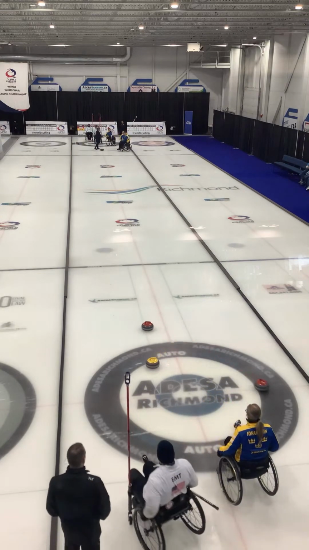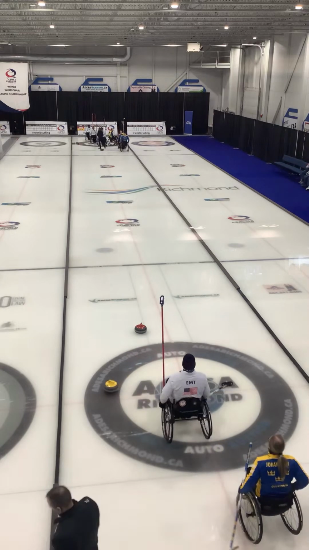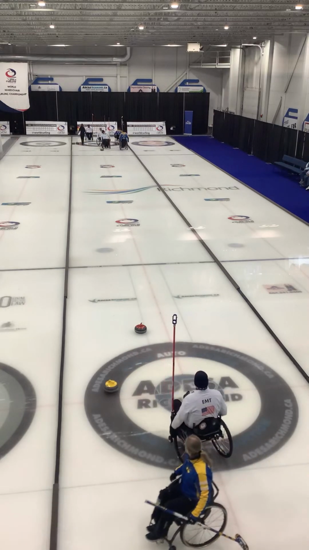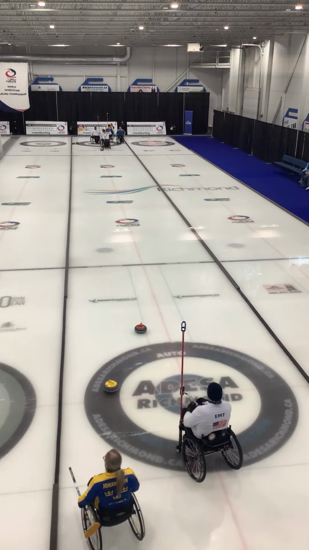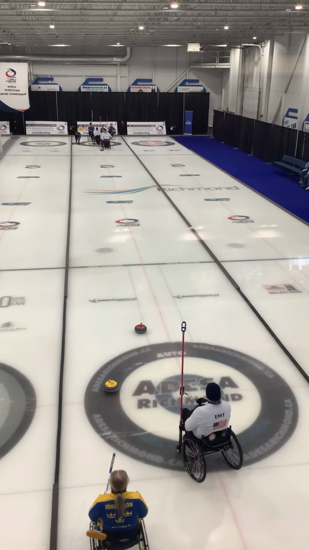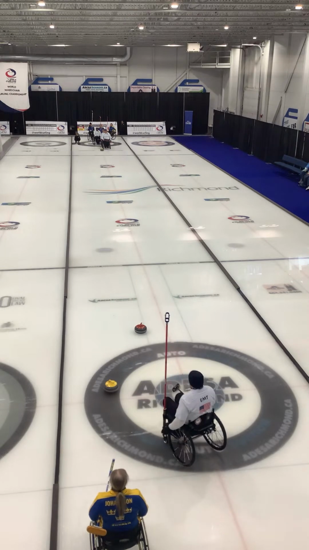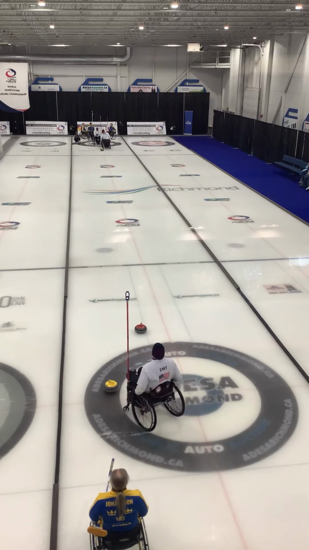Ice weight, that was an 8-second hit. Makes contact, can't quite remove the United States stones out of the rings. So Empt calling for a draw to the other side to split the rings. Another option here would be to use the coverage of this corner guard.